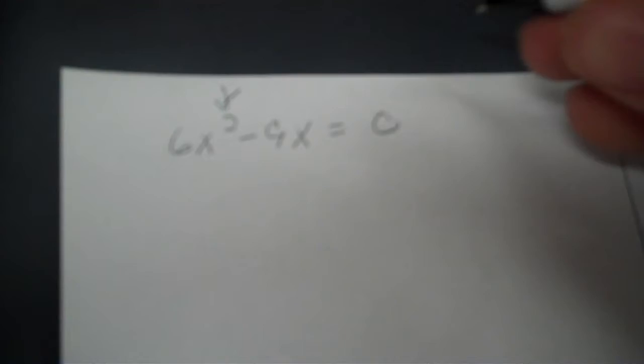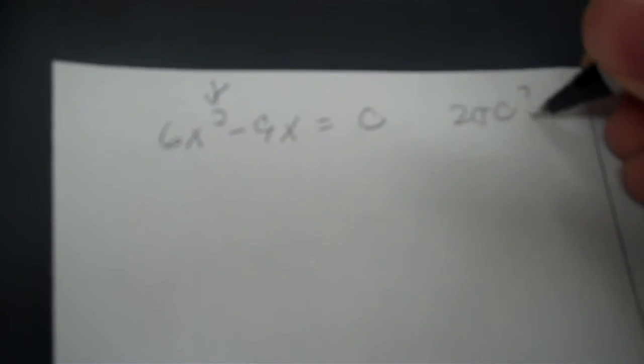Okay, I'm going to go over a couple of these. You know that if you have x to the second, you're going to have two answers, because this is the second power. Then I have to make sure the equation is equal to 0, as we have it right there. Okay, so I make my GCF box.